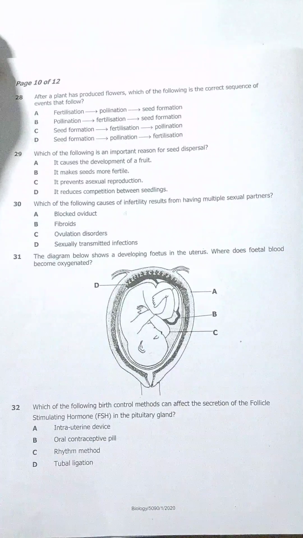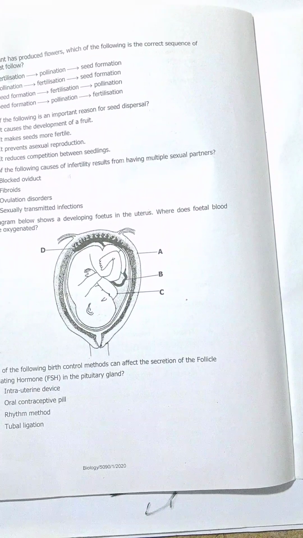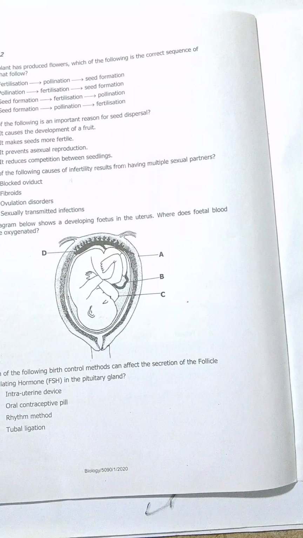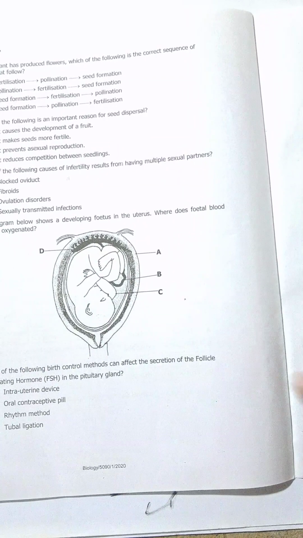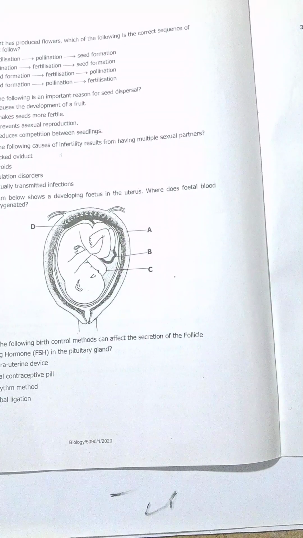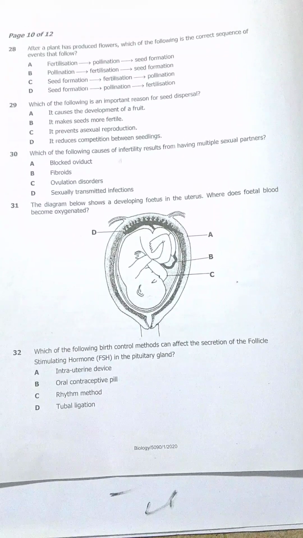Question 30, which of the following causes infertility resulting from having multiple sexual partners? We have blocked oviduct, fibroids, ovulation disorder, sexually transmitted infection. This can cause infertility. Then we have 31.